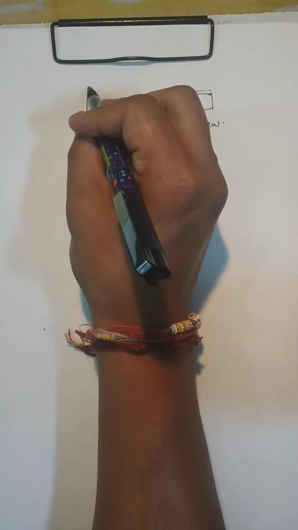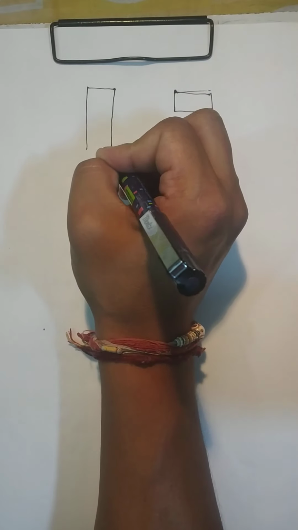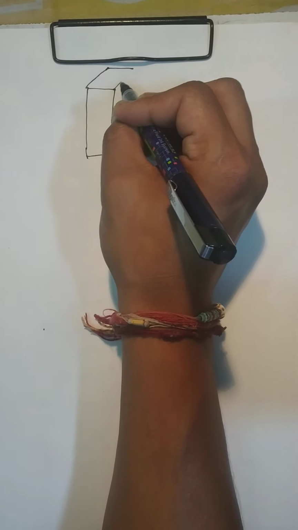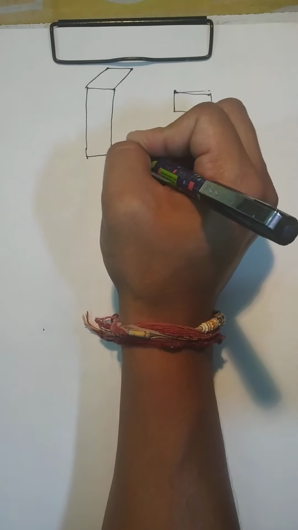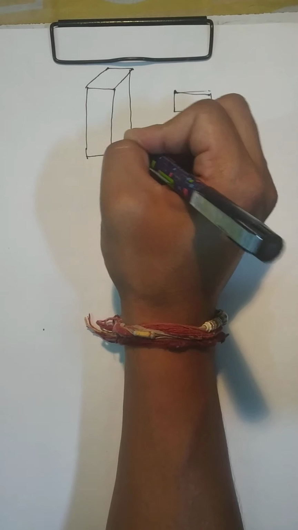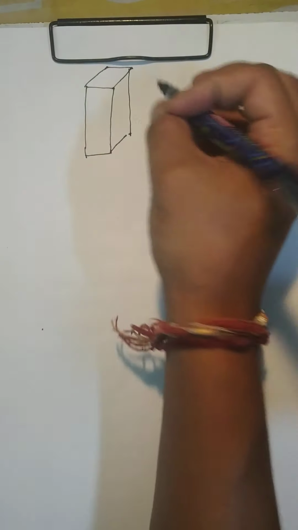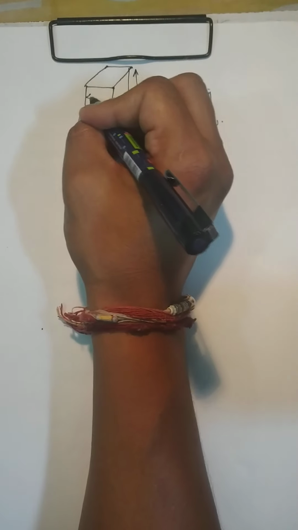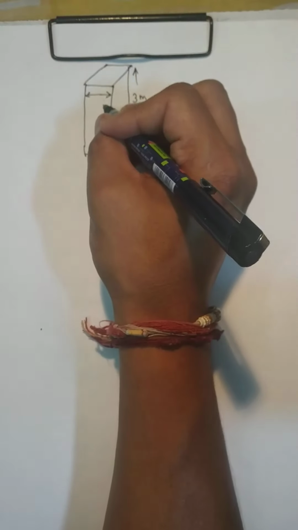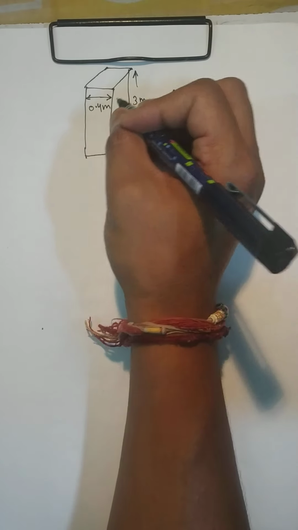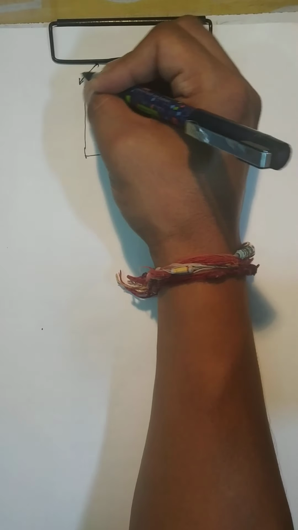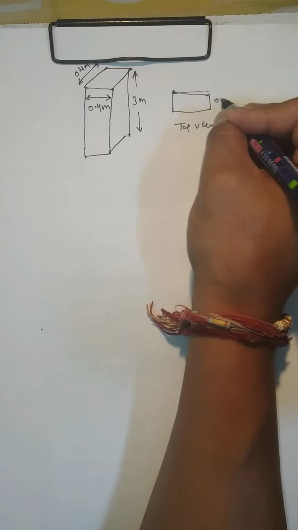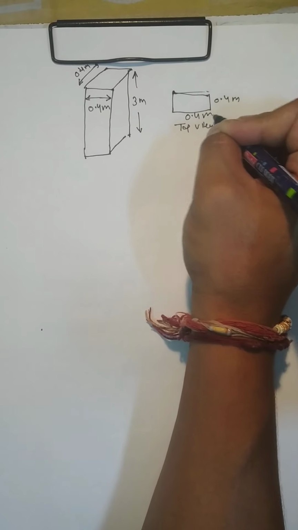Let us say this is elevation of a column. Let us say the height is 3 meters, and this is 0.4 meters. Let us say this is also 0.4 meters. So this portion is showing 0.4 meter and 0.4 meter.